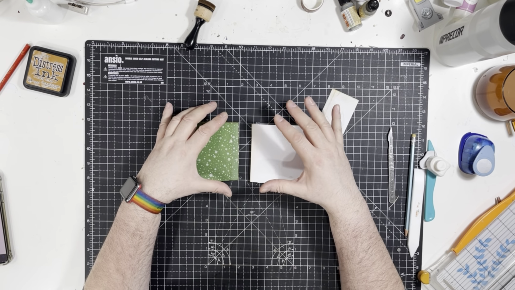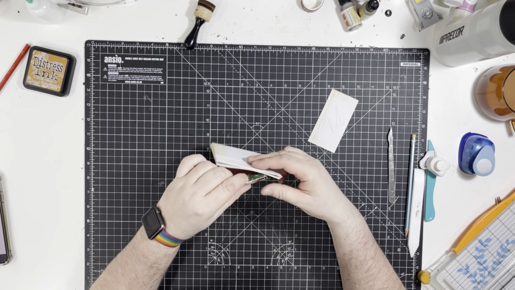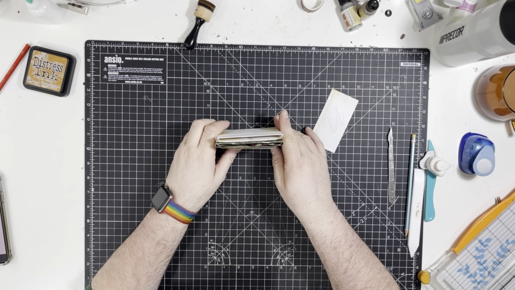So I hope that helped you. You'll see me doing a tutorial of making this at some point, but that's my little process for making.